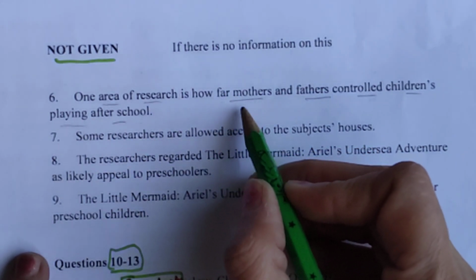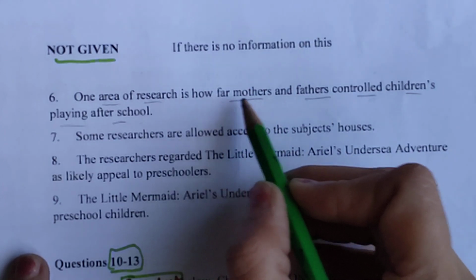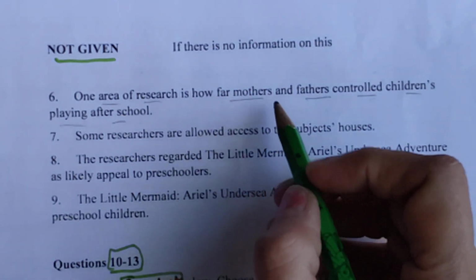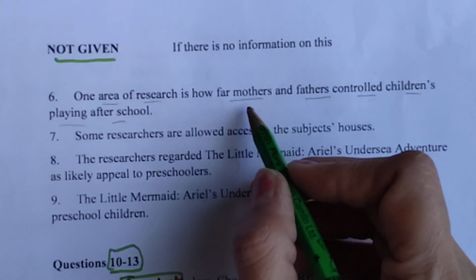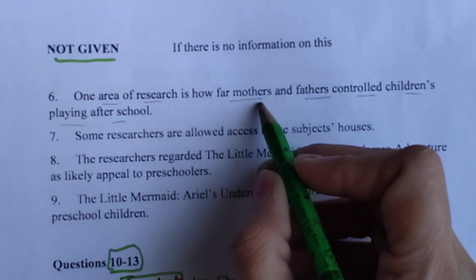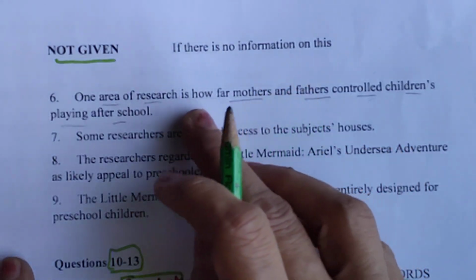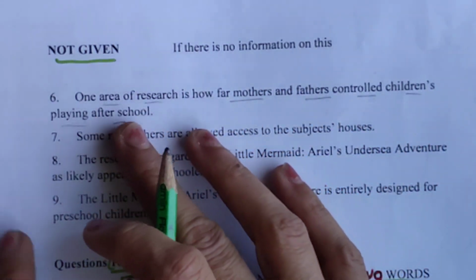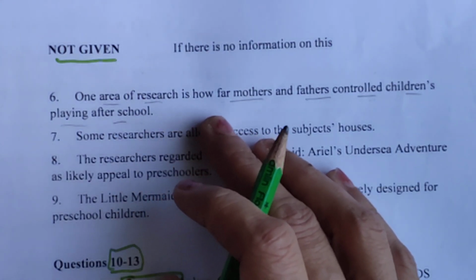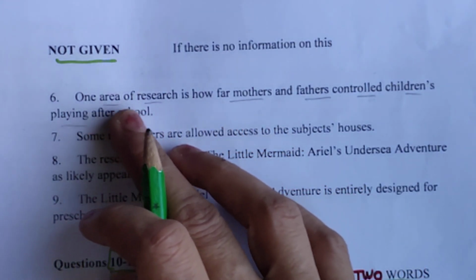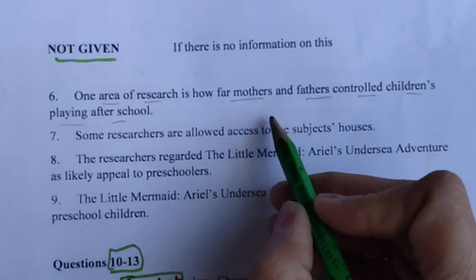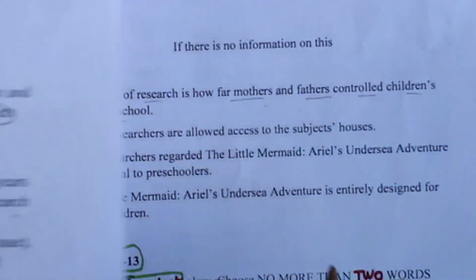If they are showing something opposite, then definitely false will be there. If they are not describing anything about parents controlling the time after school, and there is no research, then not given will be there. So: parents control children's time after school.